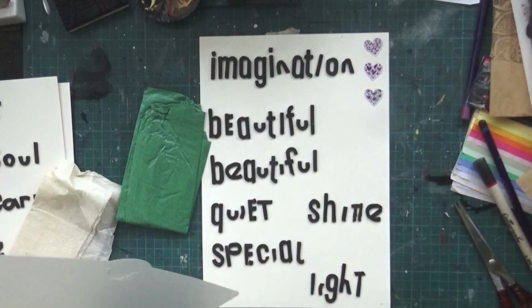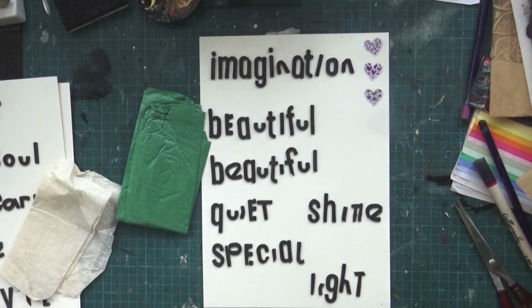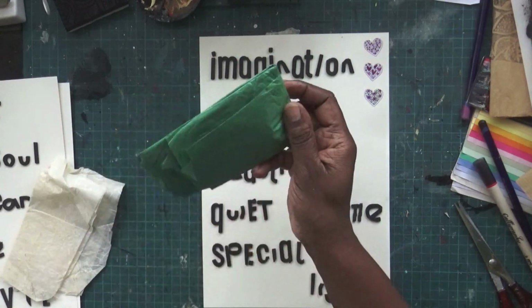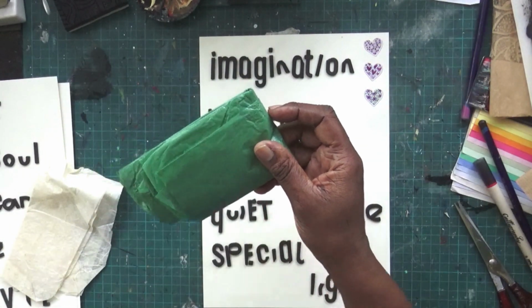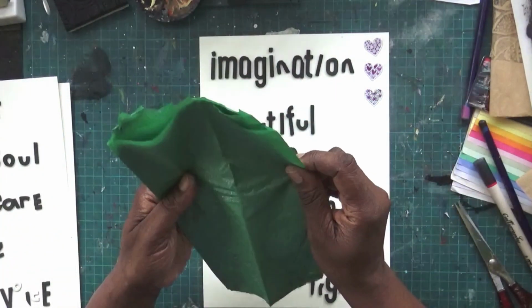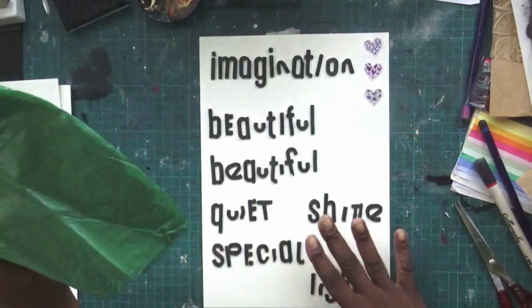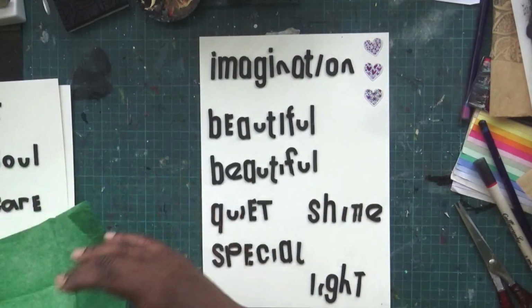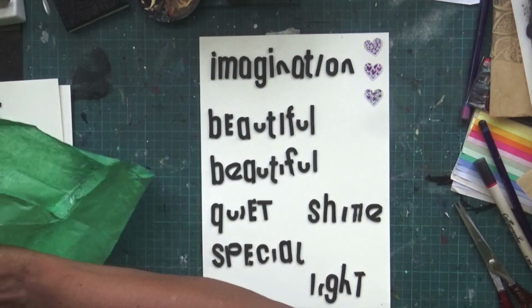So you get some tissue paper. It doesn't matter what kind, as long as it is thin. Doesn't matter whether it's coloured or not, because you're going to be painting it anyway. So you're going to get some tissue paper and you're going to cover this all in the tissue.